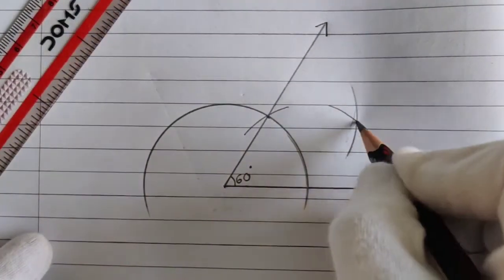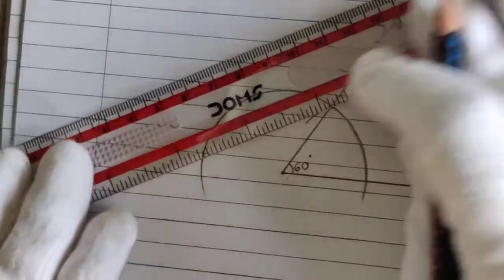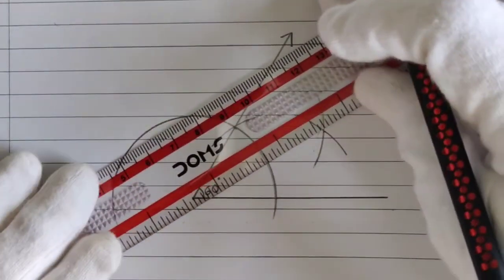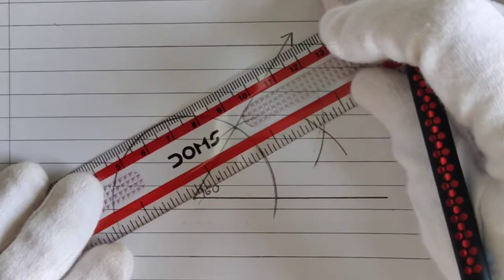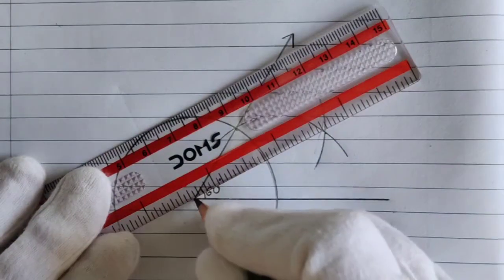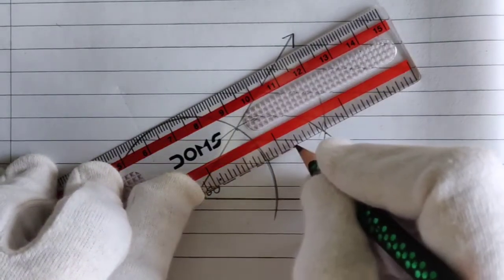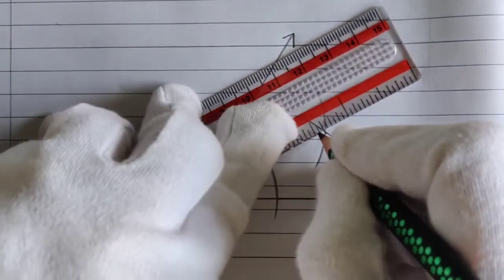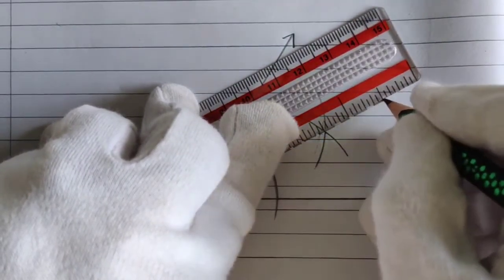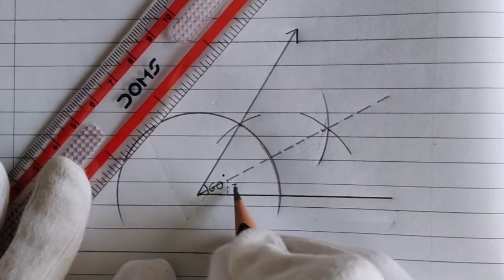This intersecting point you got is half of 60, which is 30. I am drawing it with a broken line. So this broken line is 30.